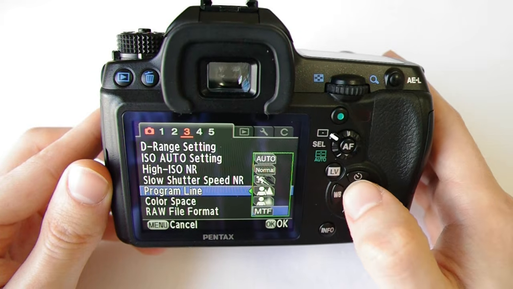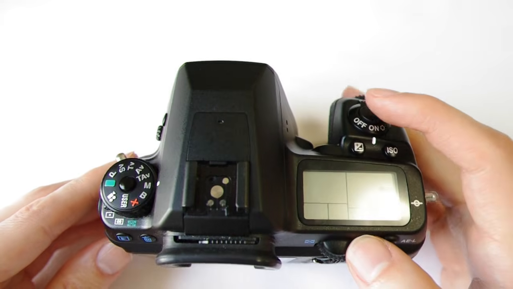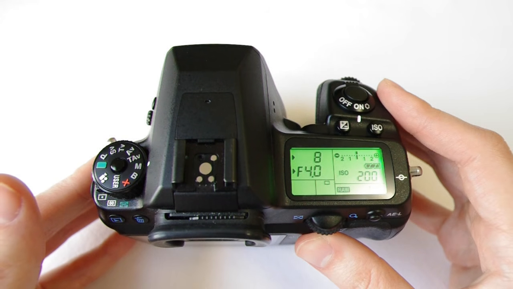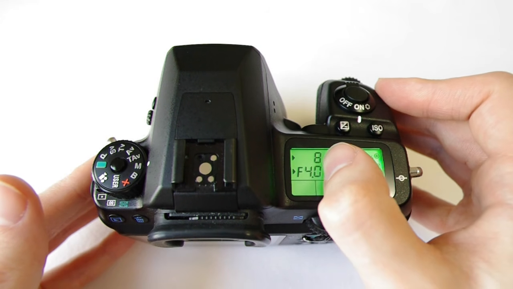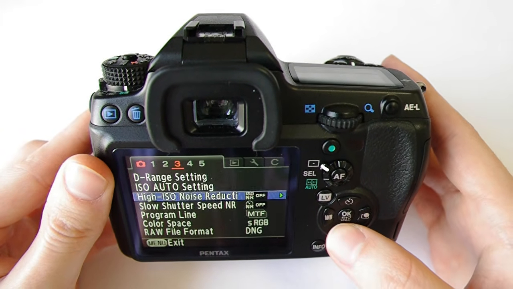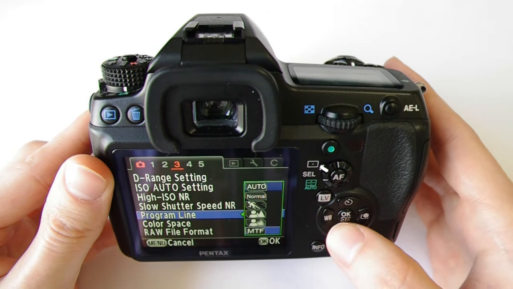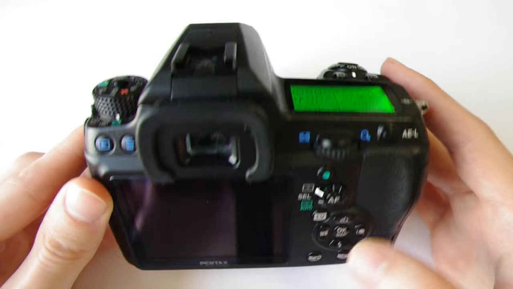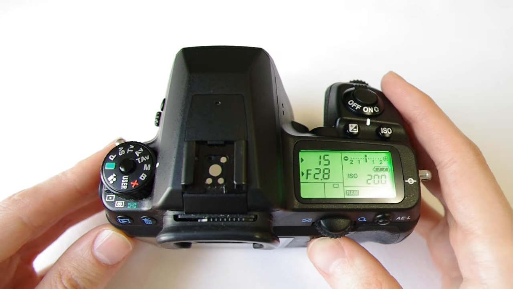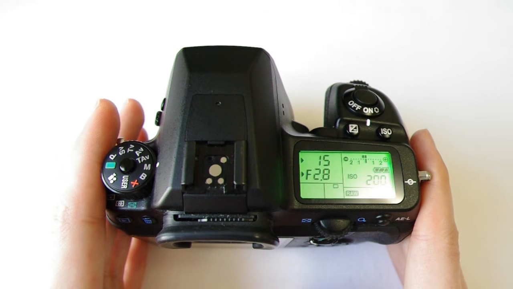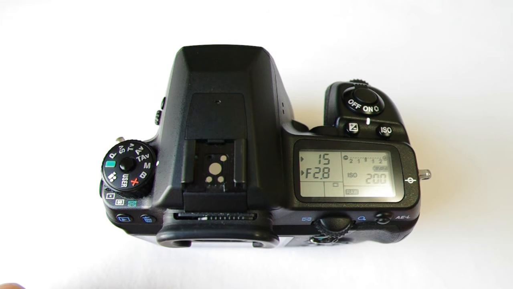So for example, if I use MTF, it will use the camera's most ideal aperture to get a sharp exposure. See, that changed to f4. However, I switched it to, let's just do auto. And I press the green button. See, it uses f2.8 instead. So the program line is connected even in manual mode with the green button.